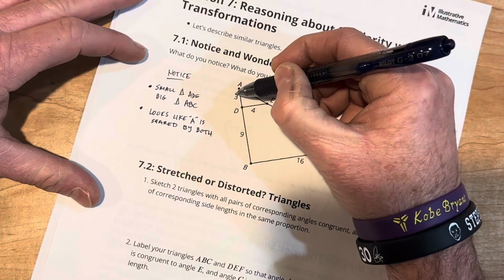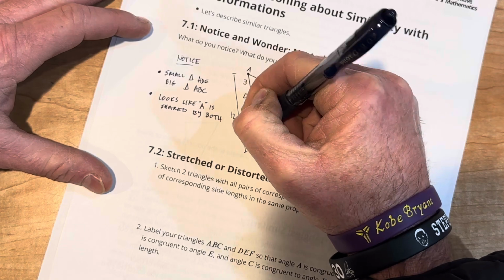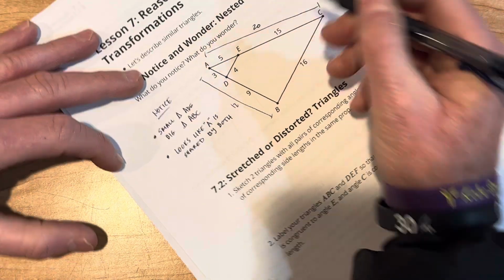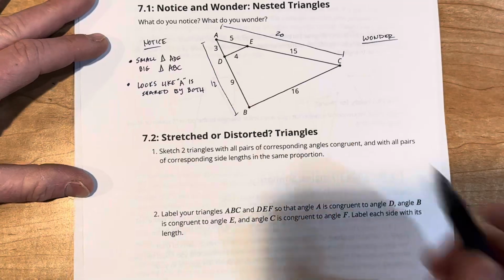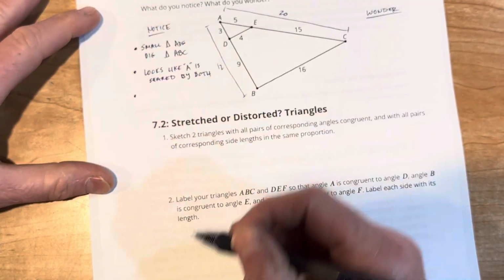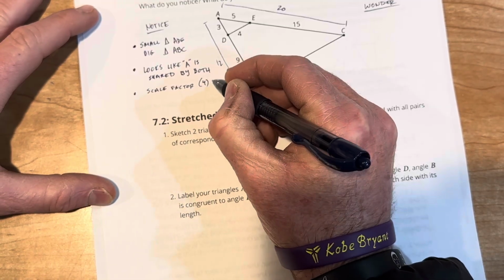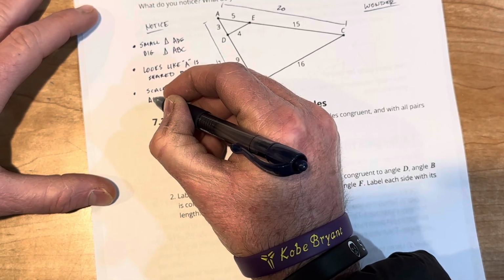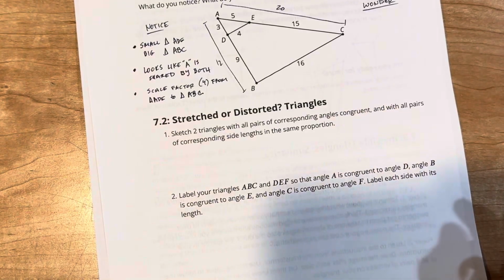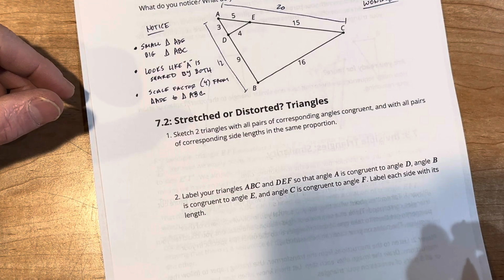I noticed 3 compared to 12. The scale factor of 4. I noticed 5 compared to 20. So that's a scale factor of 4. And I noticed 4 compared to 16, which is a scale factor of 4. So I see a scale factor of 4 from ADE to triangle ABC. What else could we talk about here? So the sides are in the same proportion.